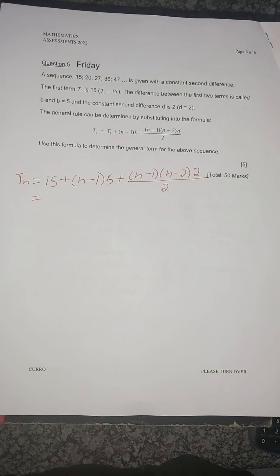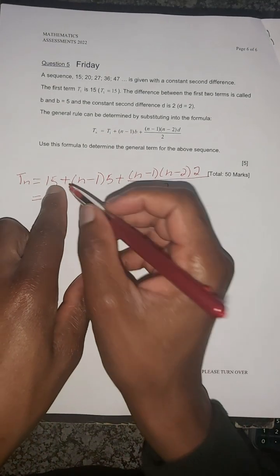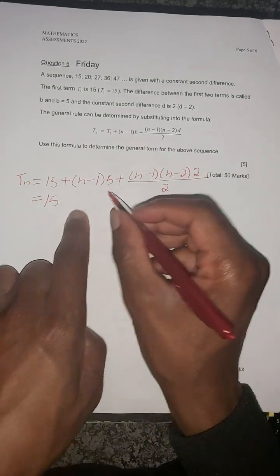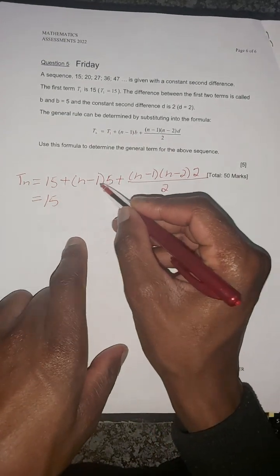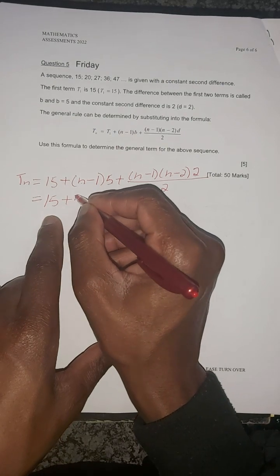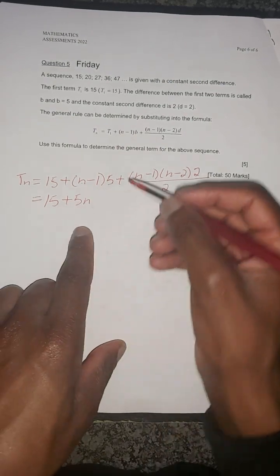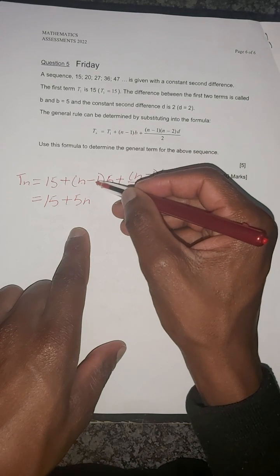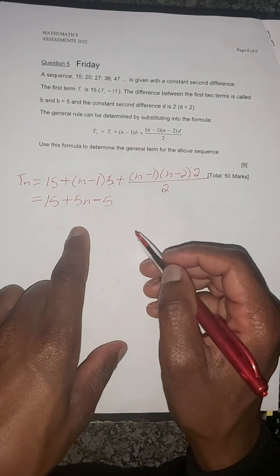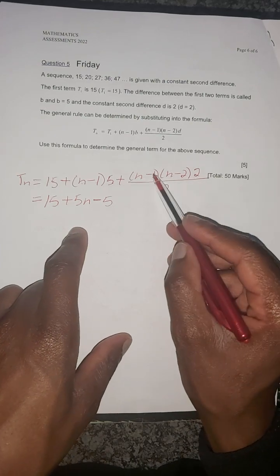Okay, so let's do that. So this 15 will be dropped down as it is for now, and then here we'll say 5 multiplied by n. What are we going to get? We're going to get a positive 5n. Then we'll say 5 multiplied by negative 1, and we'll get negative 5.